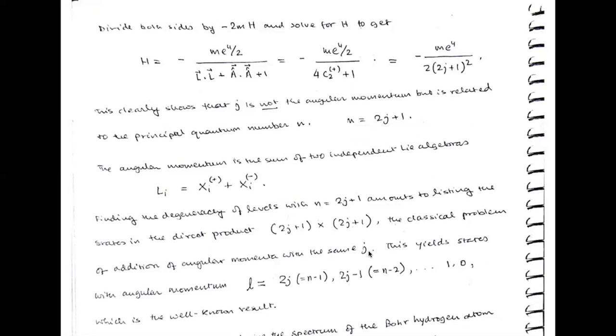The angular momentum actually is the sum of the two independent algebras. So Li is given by xi plus, xi minus. What we can do is we can try and find the degeneracy of these levels with n equal to 2j plus 1. This essentially amounts to listing the states in the direct product of 2j plus 1 and two of these guys. So this is the classical problem of angular momentum.